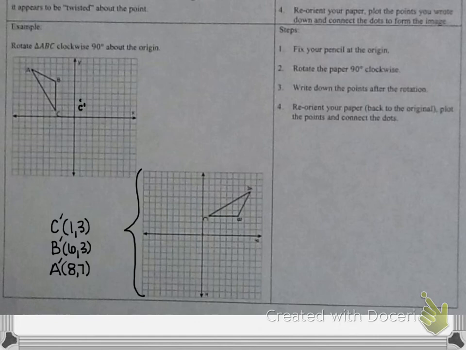And then I'm at 6, 3. So 1, 2, 3, 4, 5, 6, 3. There's my B prime. And then my last one is at 8, 7. So 1, 2, 3, 4, 5, 6, 7, 8. 1, 2, 3, 4, 7. And there's my A prime. I'm going to go ahead and connect my dots. And there's my new shape after it's been rotated 90 degrees clockwise about the origin. And that's our final video for this section.